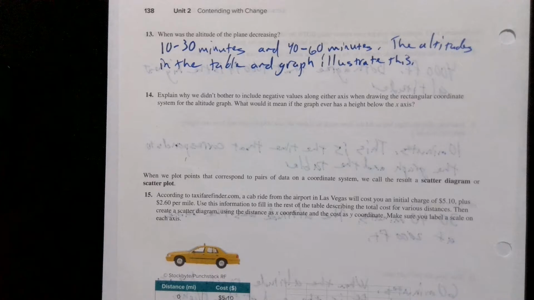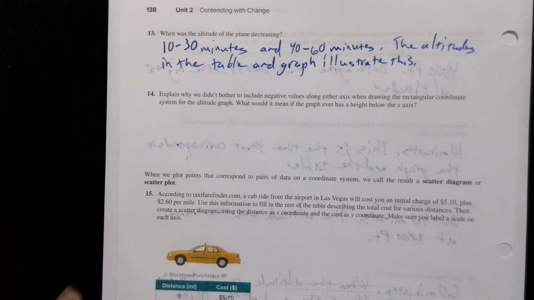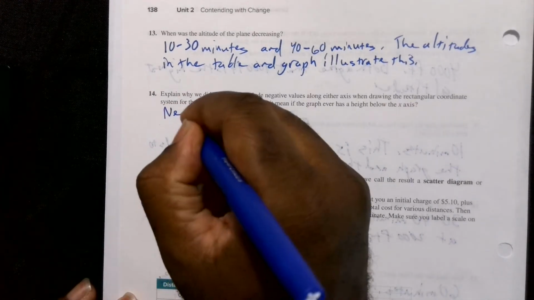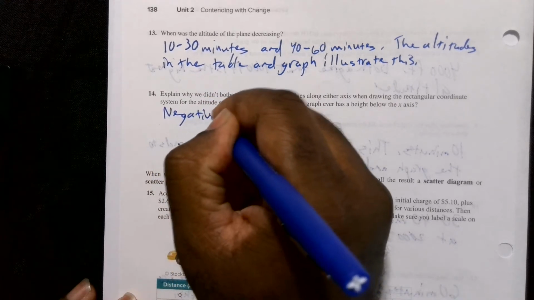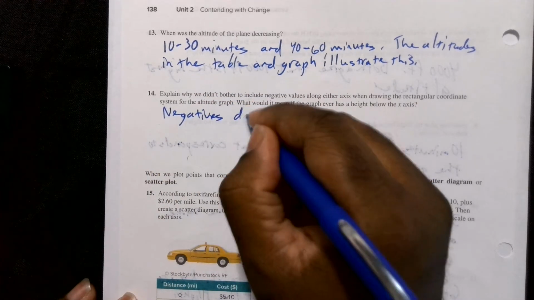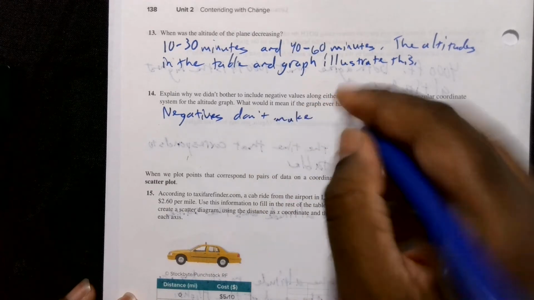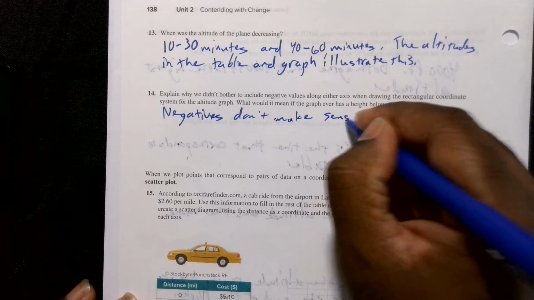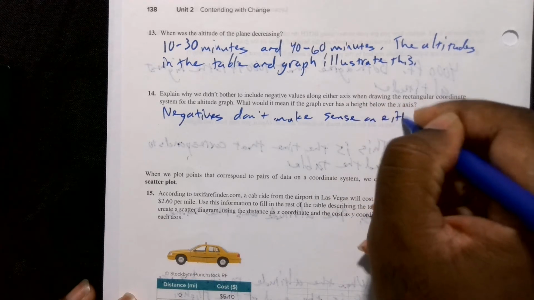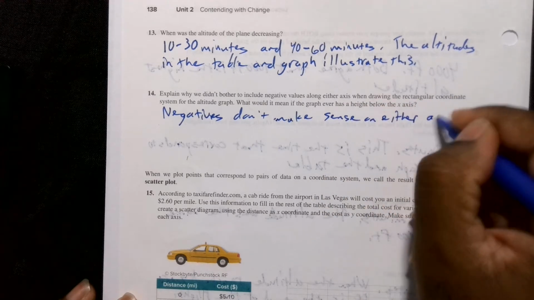Explain why we didn't bother to include negative values along either axis when drawing the rectangular coordinate system for the altitude graph. What would it mean if the graph ever has a height below the x-axis? Negatives don't make sense on either axis.